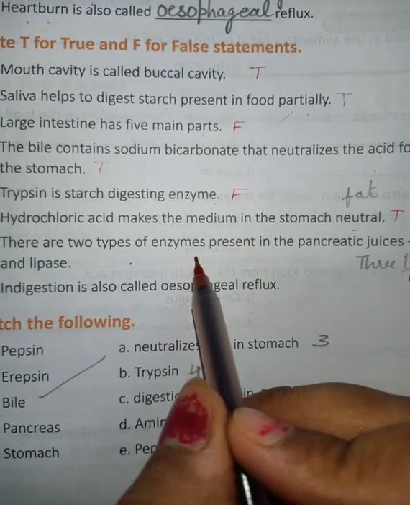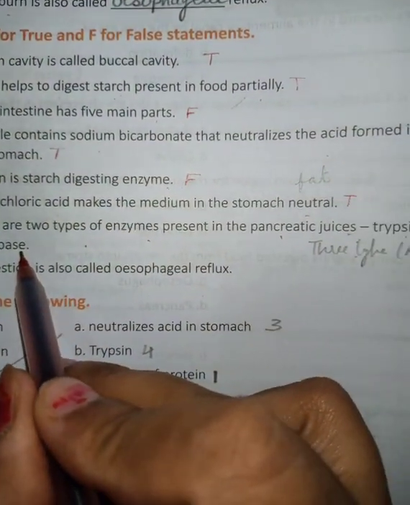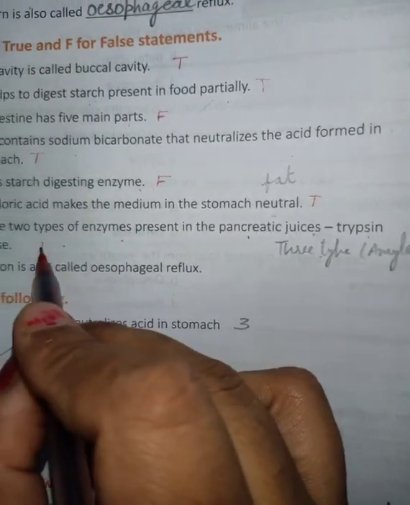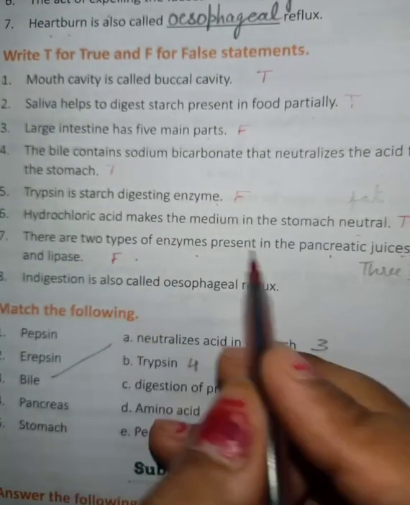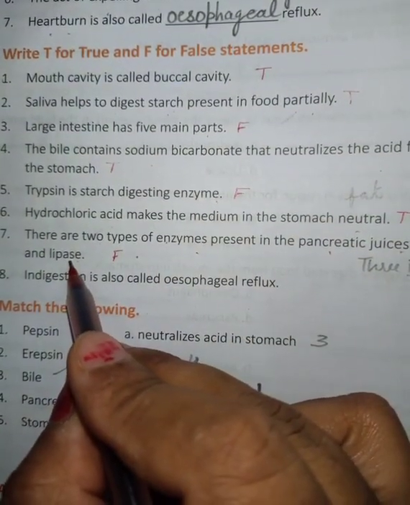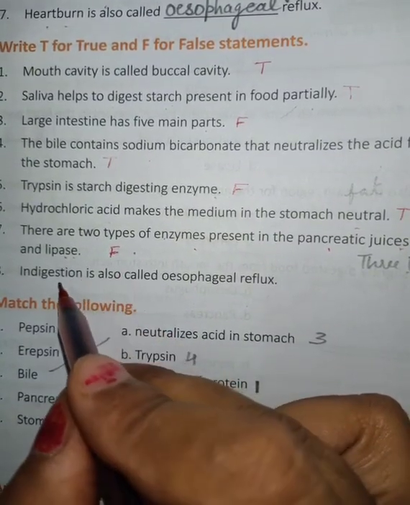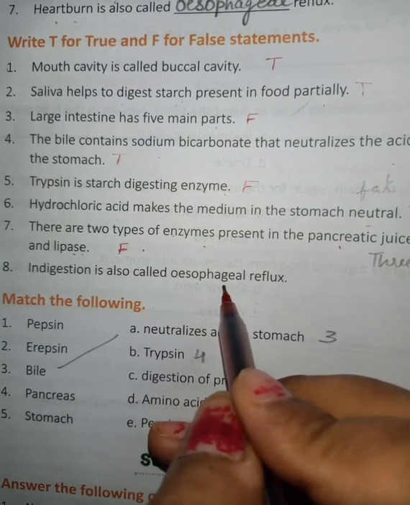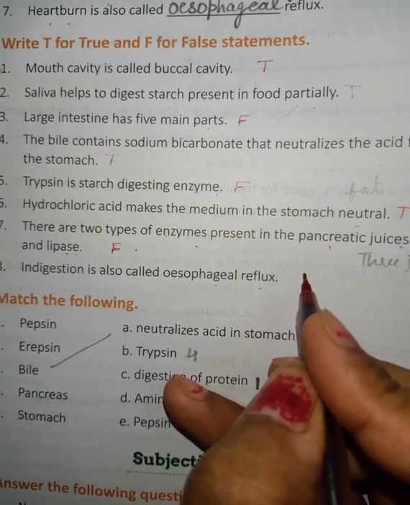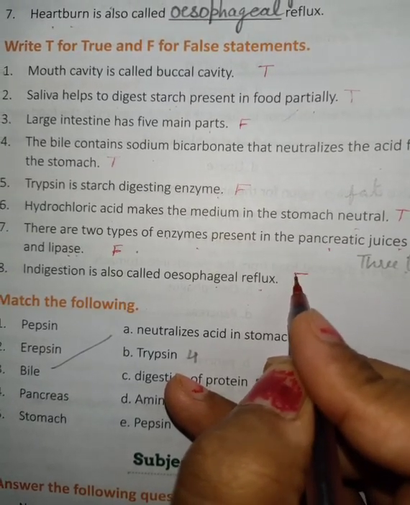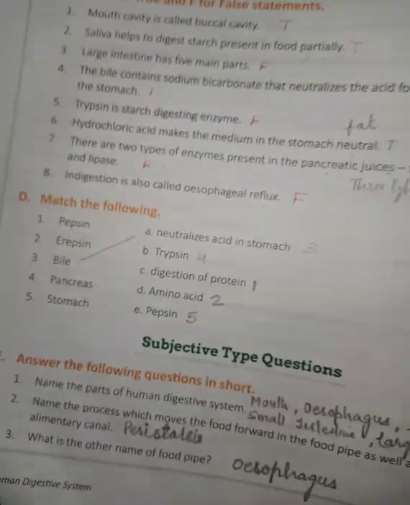There are 2 types of enzyme present in the pancreatic juices, trypsin and lipase. So answer is false because only 2 enzymes are not present. 3 enzymes are present. So one is trypsin, second is lipase and third one is amylase. And digestion is also called esophageal reflux. Answer is false. Okay children, this is all about your true and false.